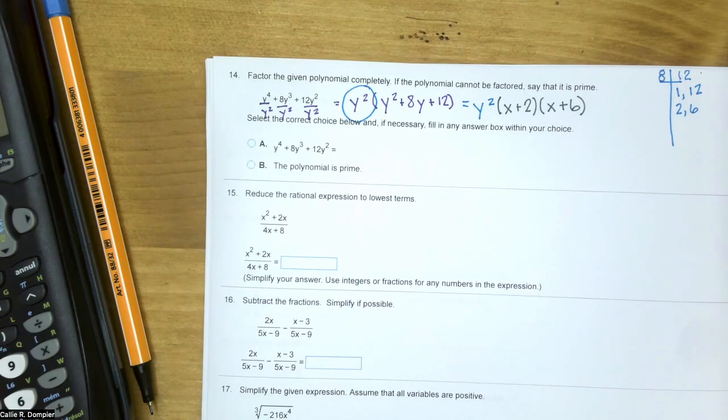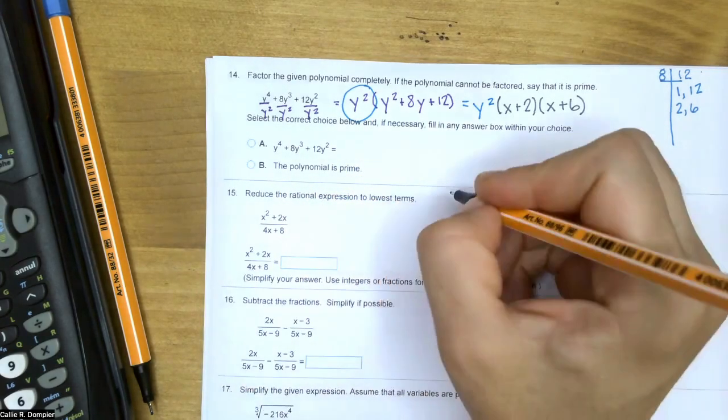Good. All right, here we're going to reduce the rational expression to lowest terms. Now, what you want to do is you want to factor these two binomials as much as you can before you do anything else. Good. How can we factor x squared plus 2x?